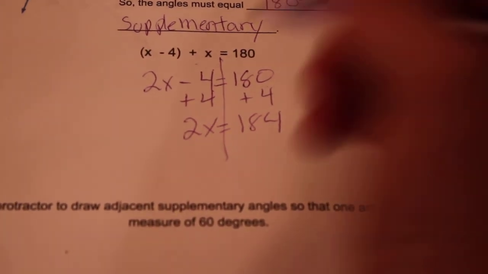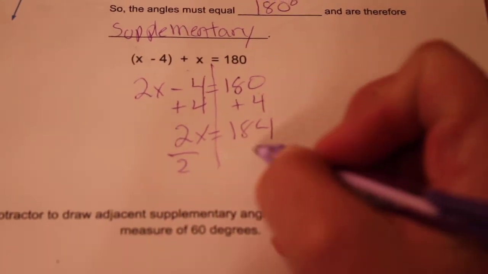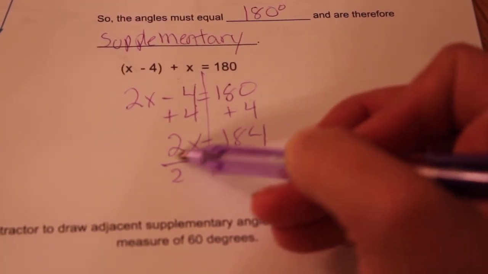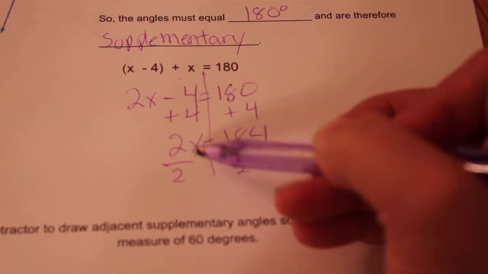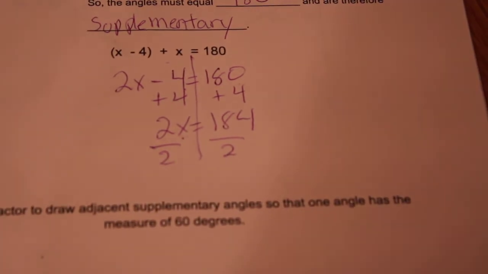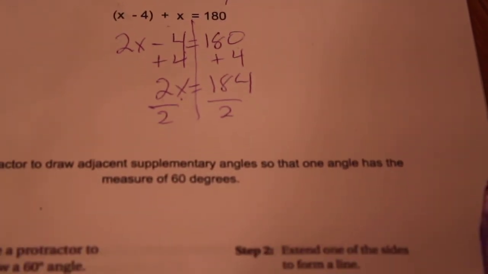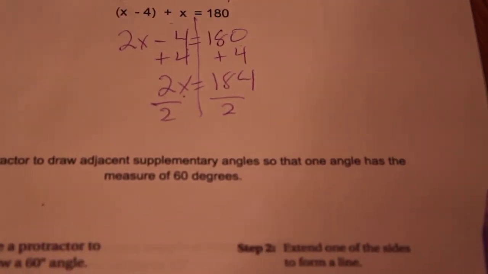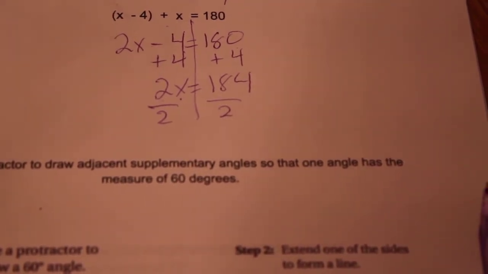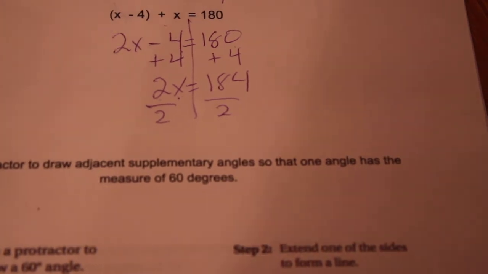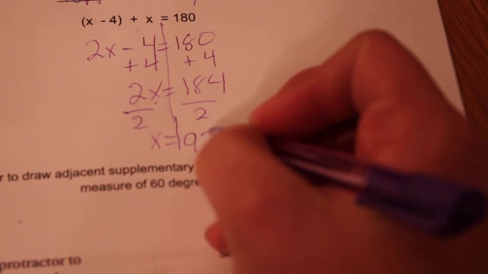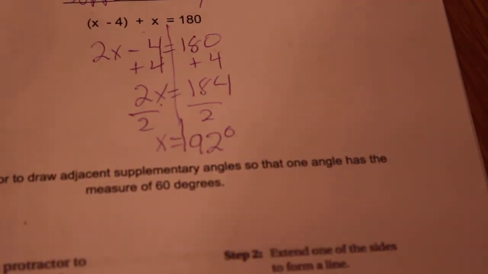And then all we have to do is divide by 2. So if we divide this by 2 and divide this by 2, because remember we do the inverse of what we see, I see multiplication when I have 2x, that's 2 times x. So I'm going to divide by 2. 184 divided by 2. I'll give you a moment to think about that. Try to figure it out. Pause the video if you need to. You should get x equals 92 degrees.